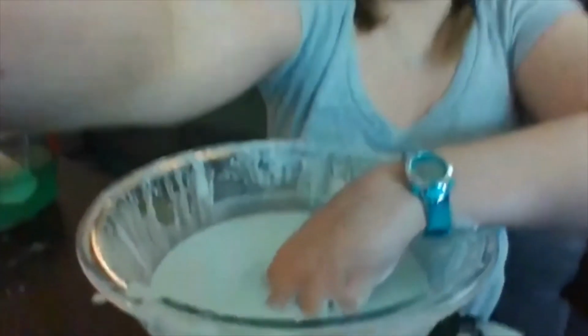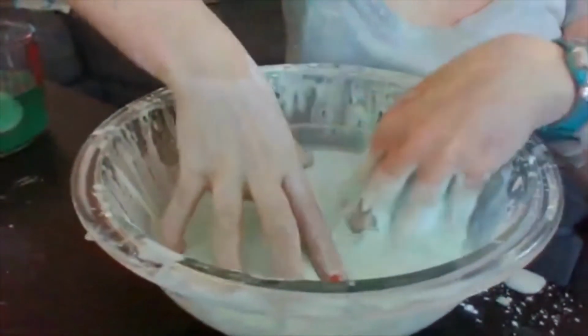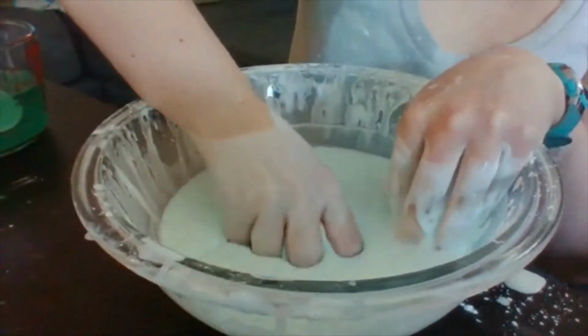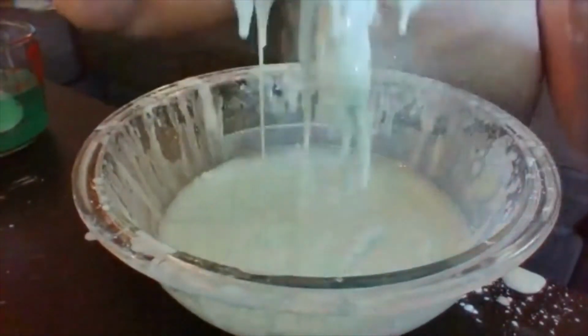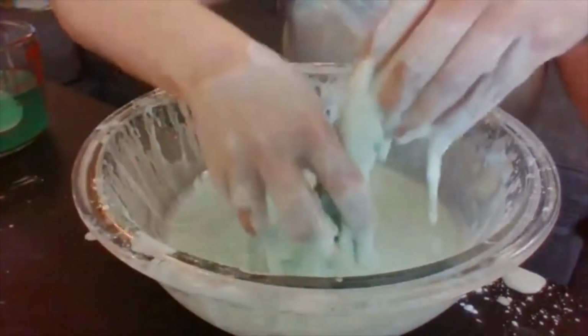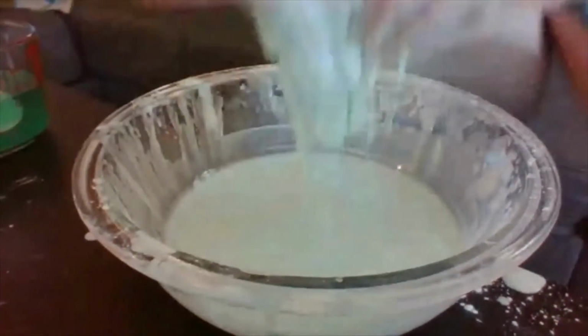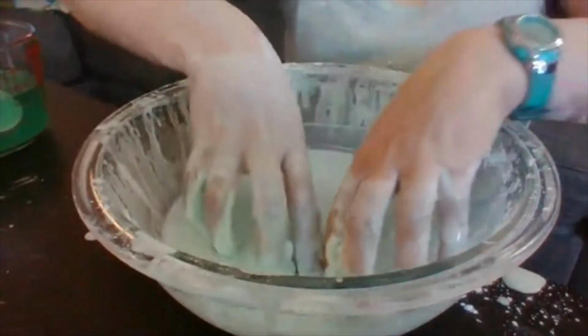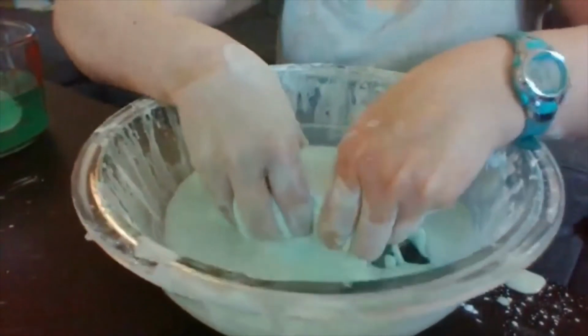Okay. So you can see how I can grab a section and lift it out, and I can even hit the oobleck against itself.